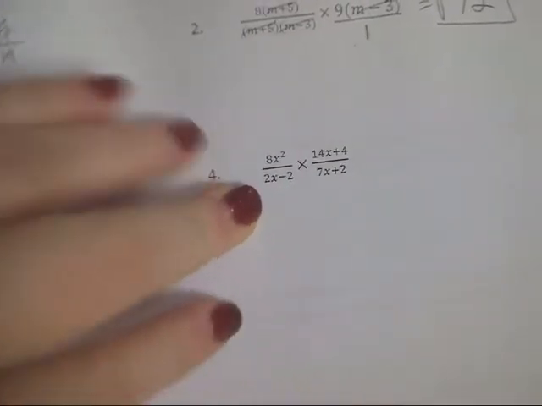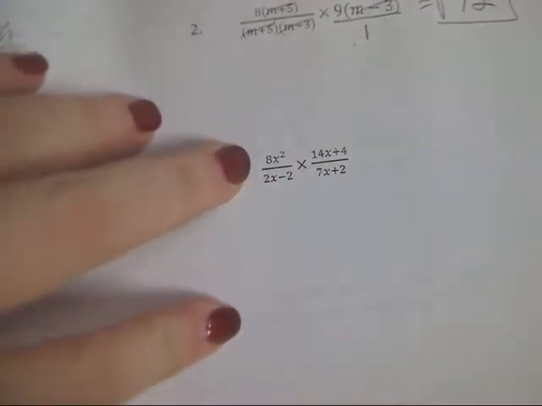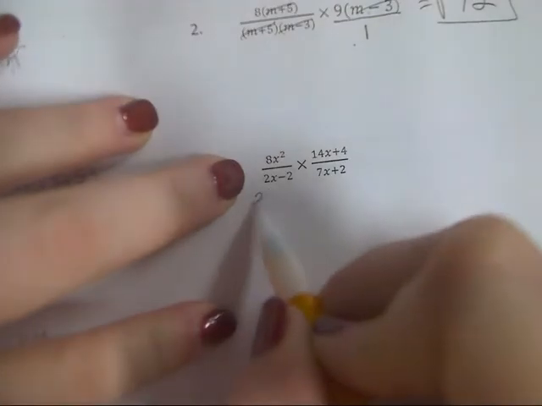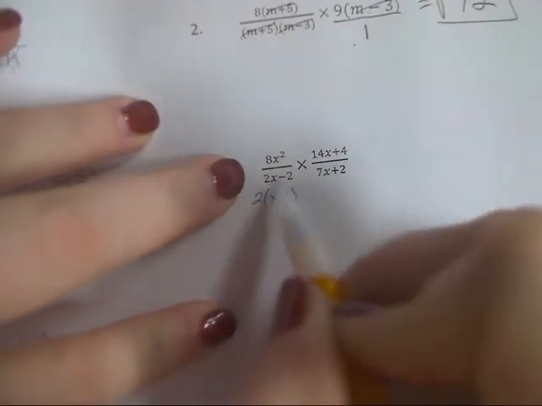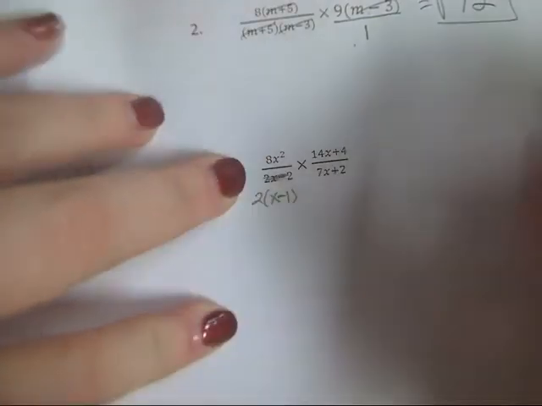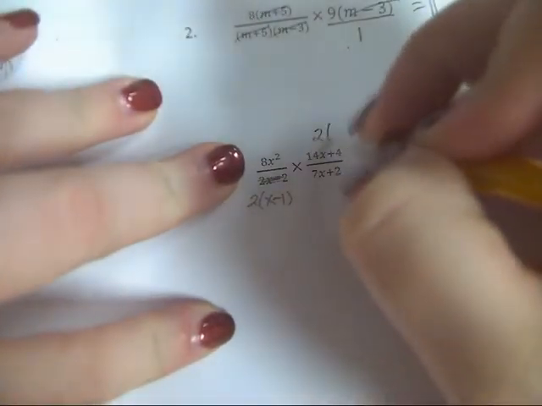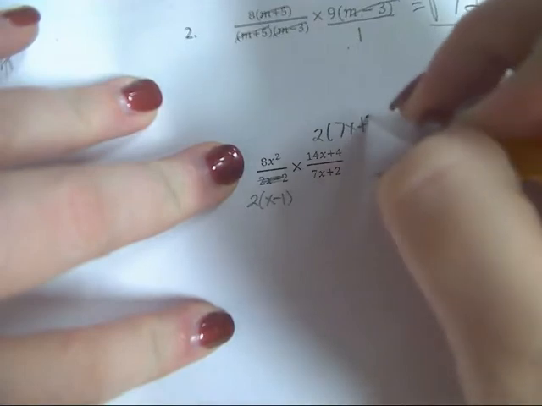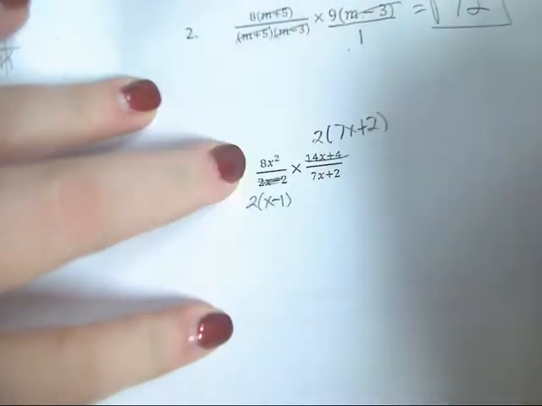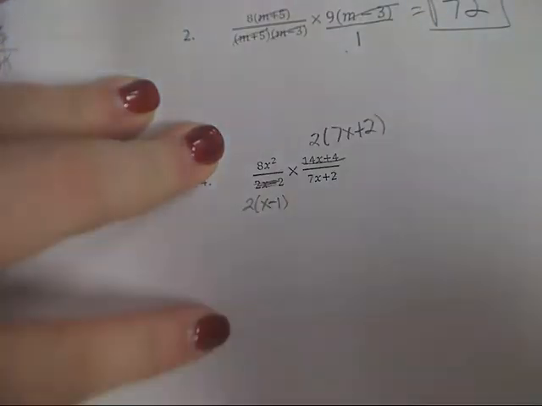All right, number 4. I see some factoring going on. This denominator, I can take a 2 out. I'm left with just an x minus 1. This numerator, I can actually take a 2 out of this, and it becomes 7x plus 2. All right, let's start canceling things.